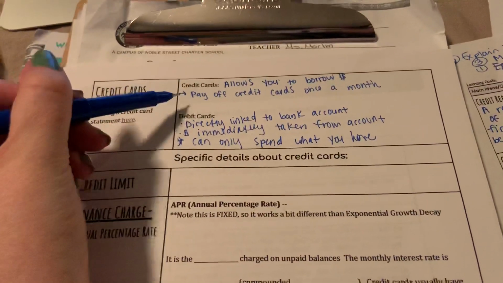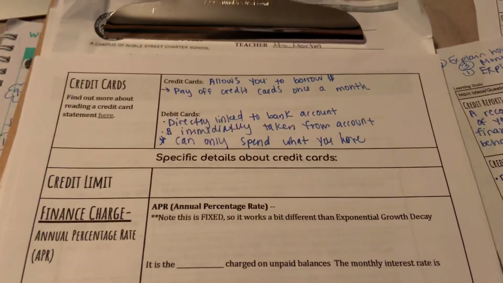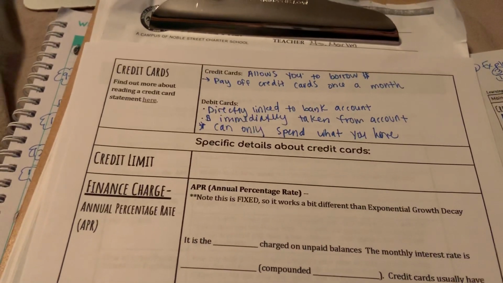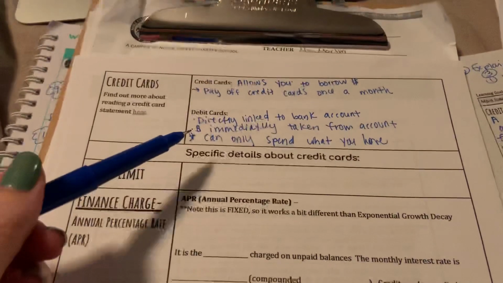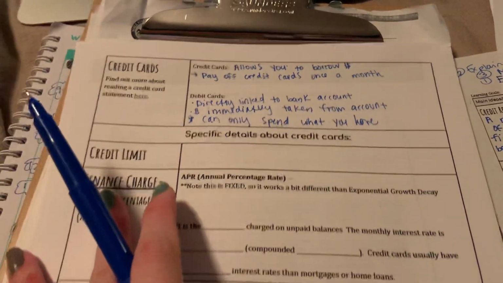A credit card could affect your credit score, whereas a debit card is just like a checkbook. It's just saying, okay, what do I have in my account? I'm spending it. It's not going to affect your credit score the same way, okay? So you must have money in your account here, whereas with credit cards, you don't. You can borrow that money and pay it back at a later date.